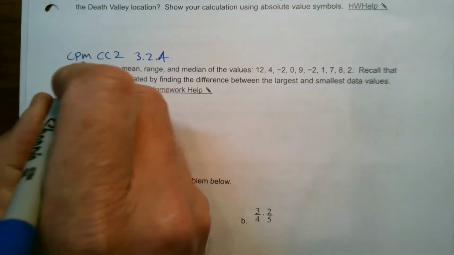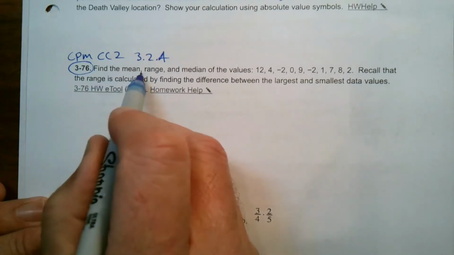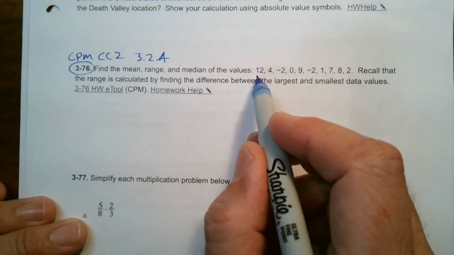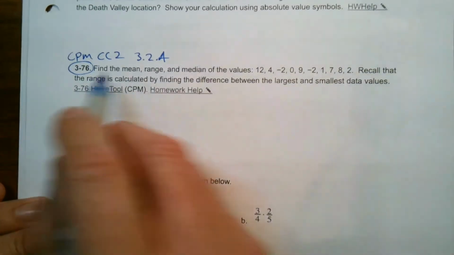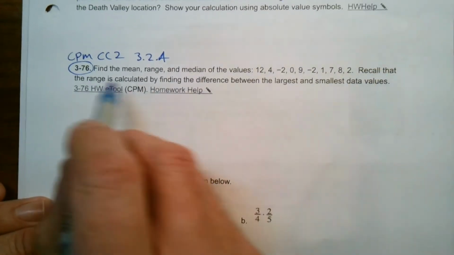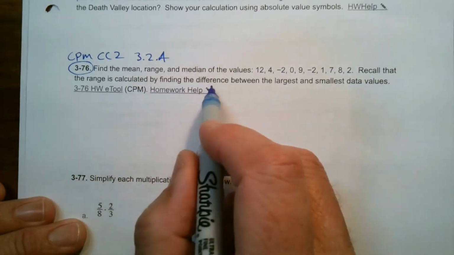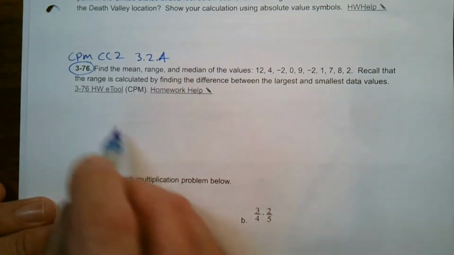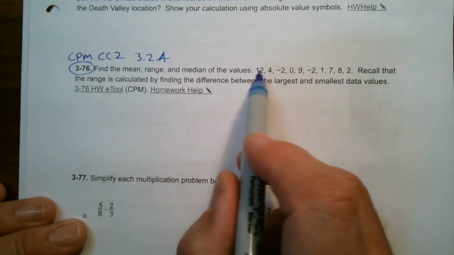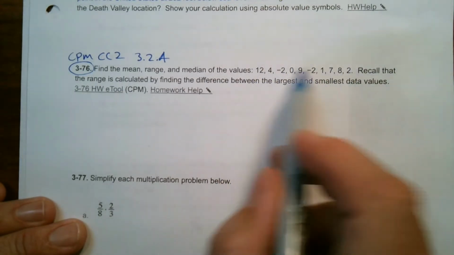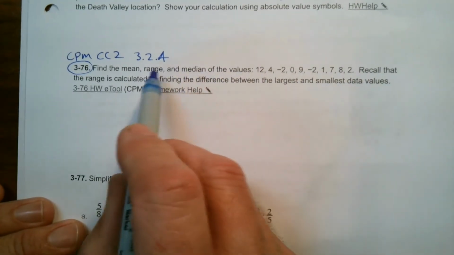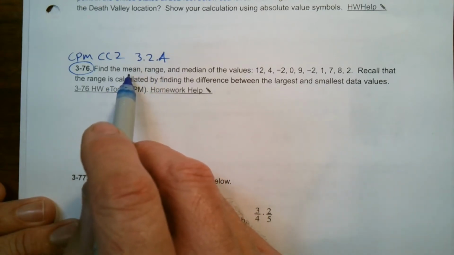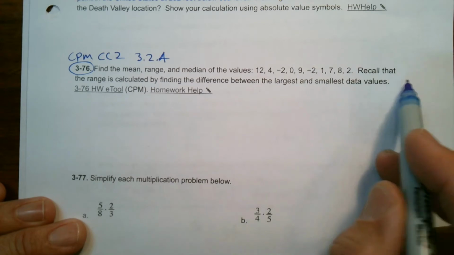Number 3-76. It says find the mean, the range, and the median of the values, and gives me the list of numbers. And then it gives me a little hint about range. Recall that the range is calculated by finding the difference between the largest and smallest data values. So to begin, I'm going to put these numbers in order. Putting them in order will help me with the median. It'll help me with the range. And then we'll get to the mean. I don't need them in order for the mean, but it'd be nice to just have them all in order.